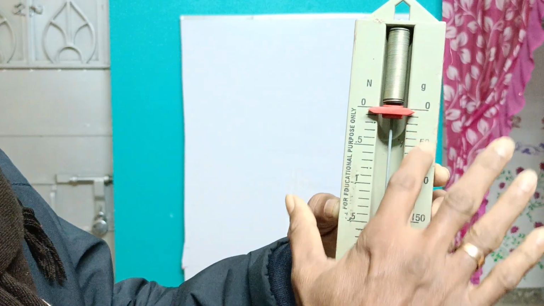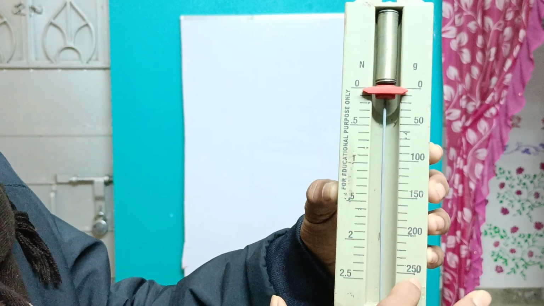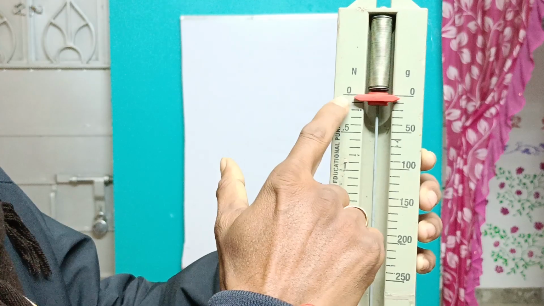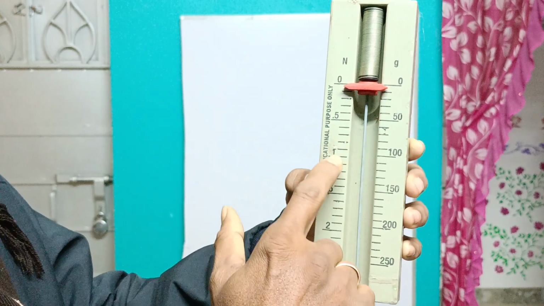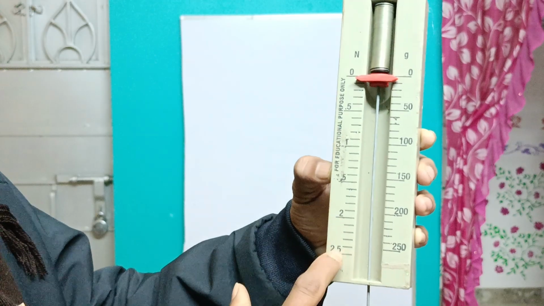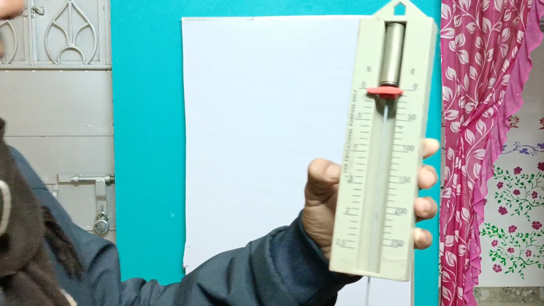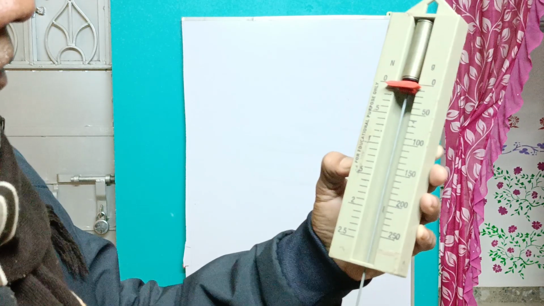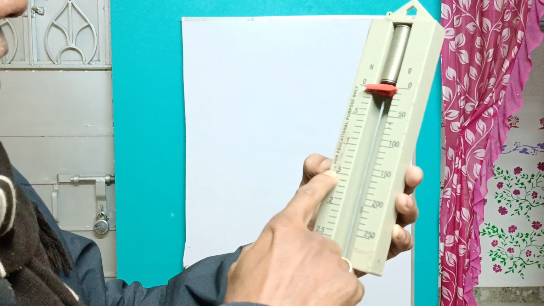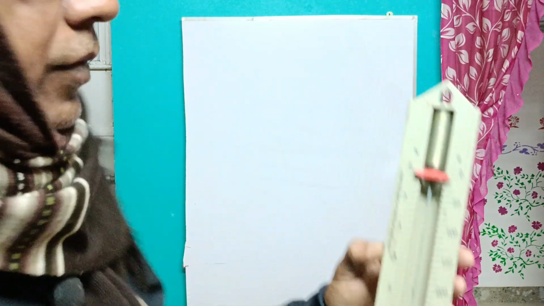One is in grams: 0, 50, 100, 150, 200 and 250. And the other is in Newtons: 0, 0.5, 1, 1.5, 2 and 2.5, right?